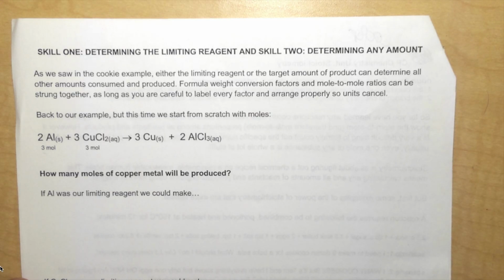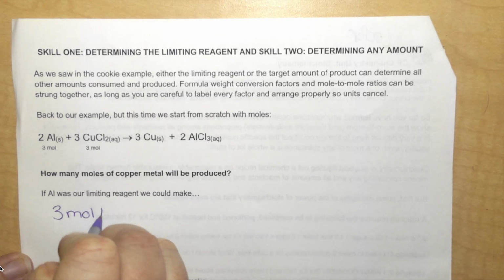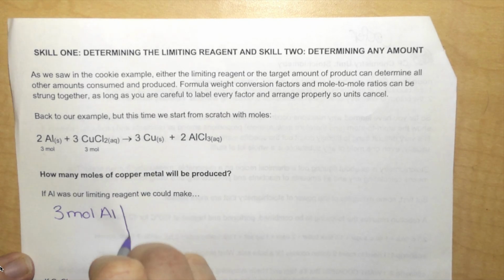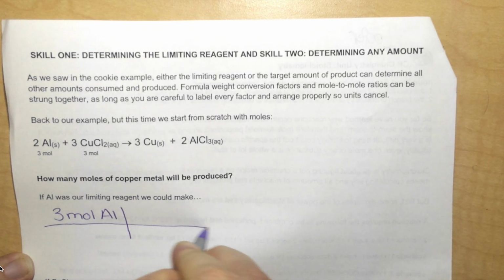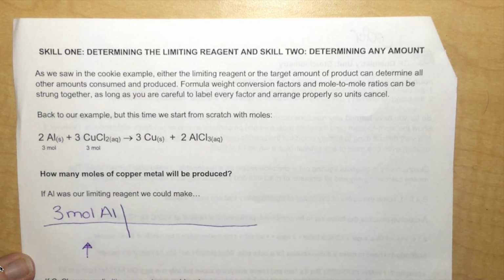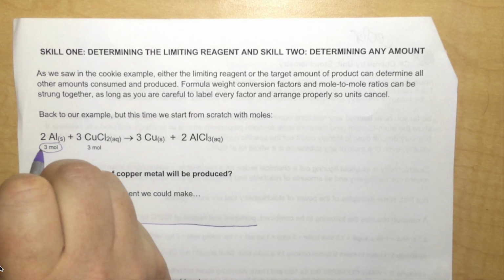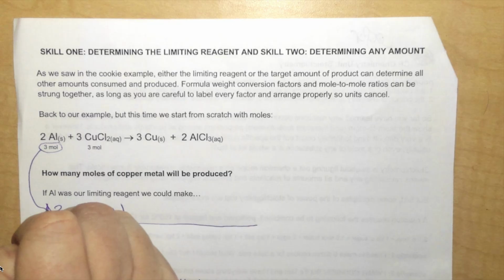This first step says, if aluminum was our limiting reagent, we could make... So we're going to start with the 3 moles of aluminum. This part right here is given to us. We're going to take this number and plug it in right there.